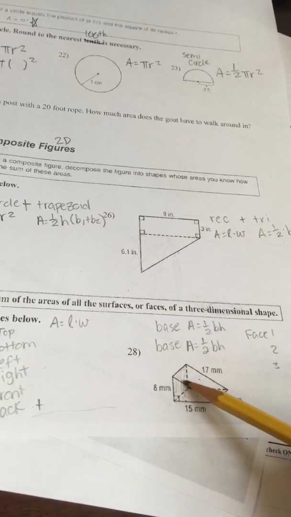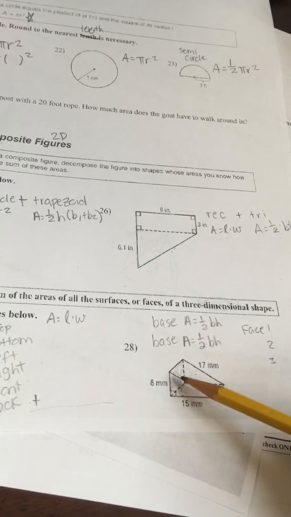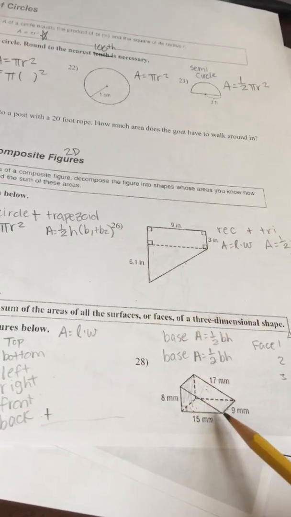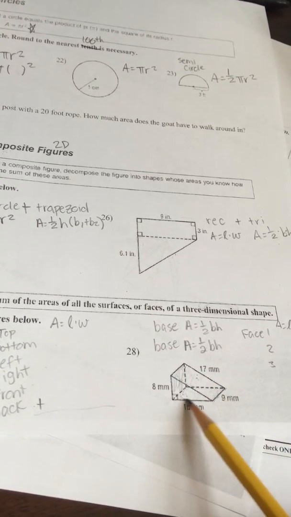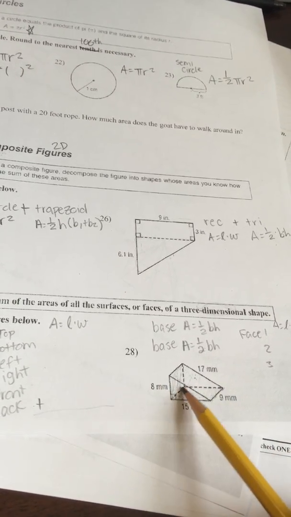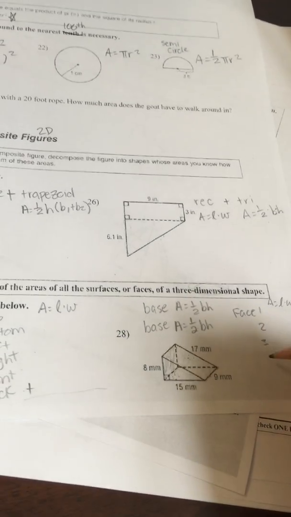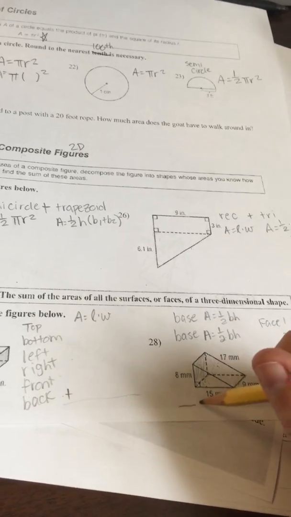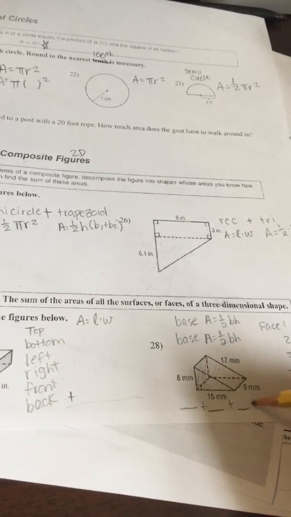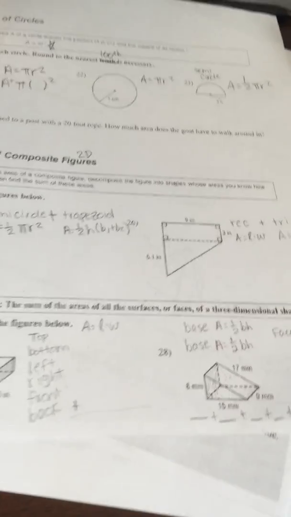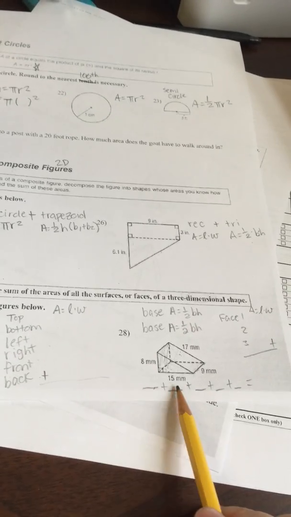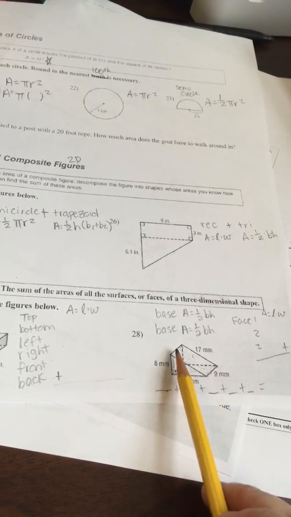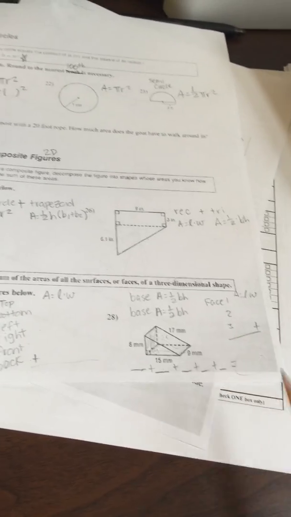Those are all rectangles: face 1, bottom, and the side. That area is length times width. So you need to do the length and the width, length and the width, length and the width of each face, and then add them up. At the end, you need to add base plus the 3 faces for the total surface area. Base plus base, this one and this one, plus this face, and this face. You add them all up for the total.